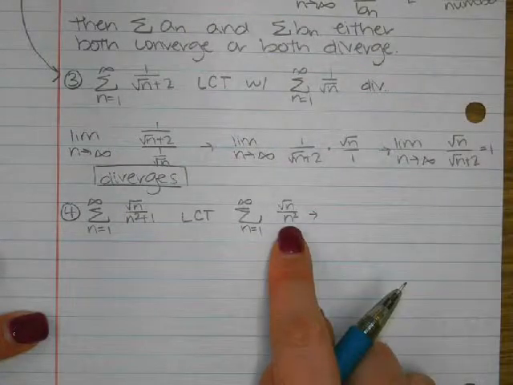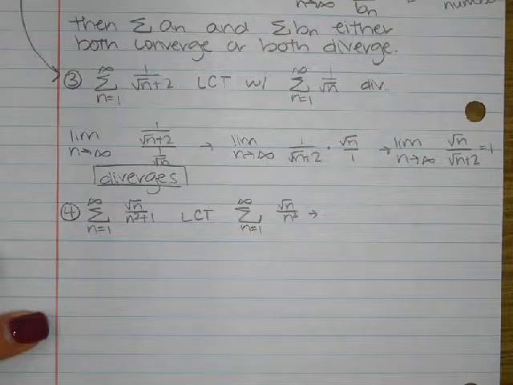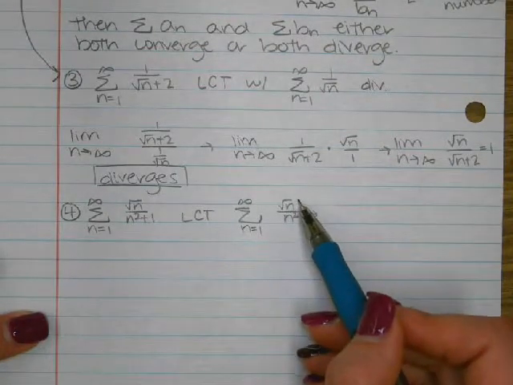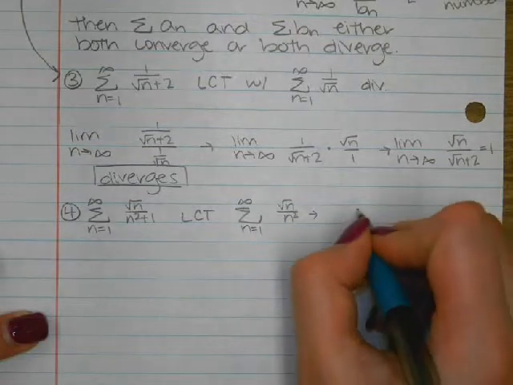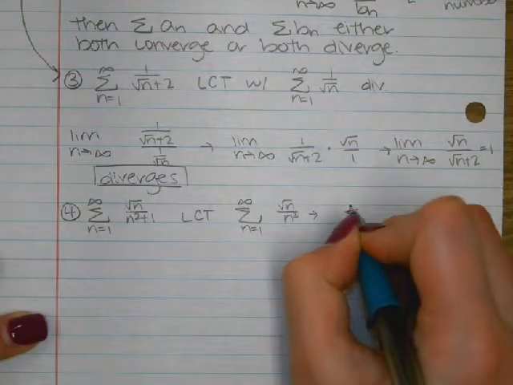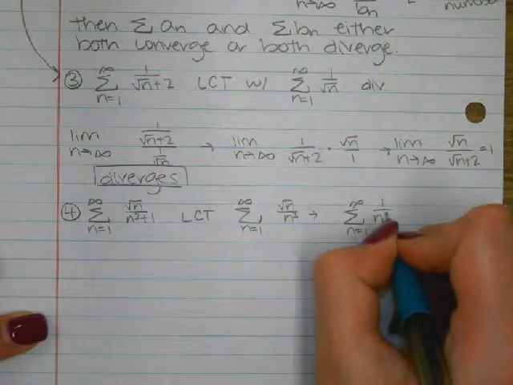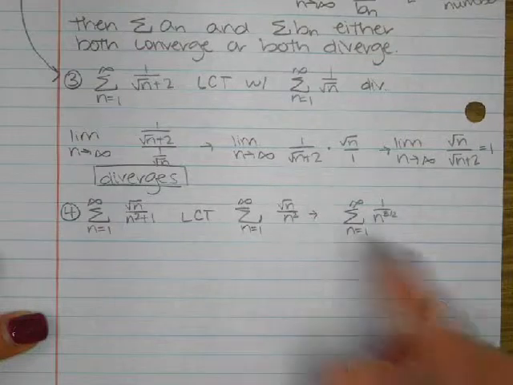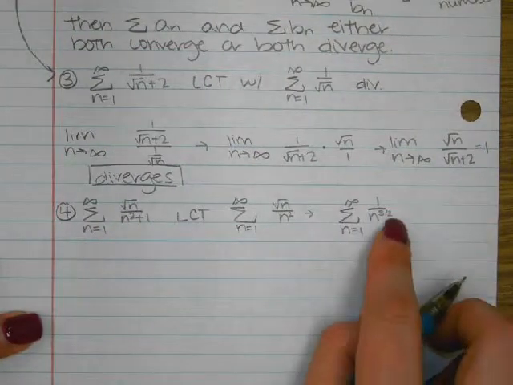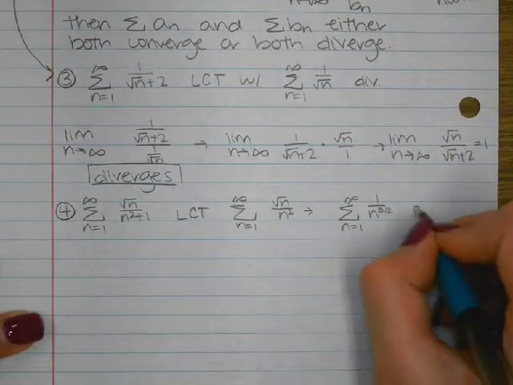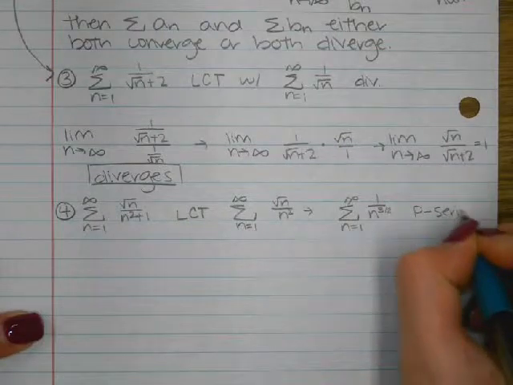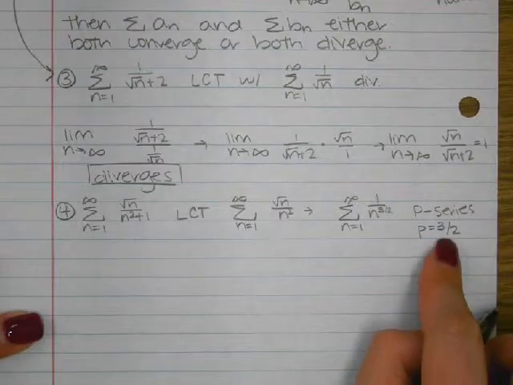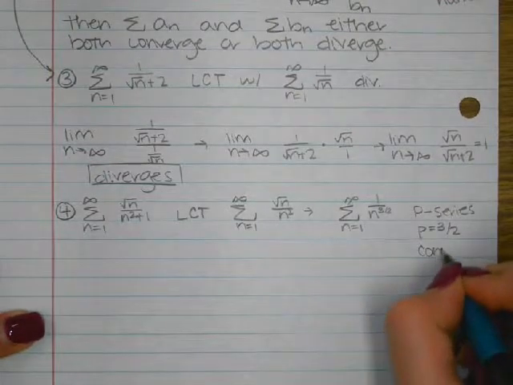If you look at this, you can see that you've got n's on the top and the bottom. If we think of the top as being n to the 1/2, and we want to combine our like terms here, we could rewrite this as 1 over n to the 3/2. So if I cancel out half an exponent from the top with half of an exponent from the bottom, that gives me 1.5 on the bottom. So that means that this second one is actually a p-series, where the p-value equals 3/2. And 3/2 is greater than 1, so that means this converges.